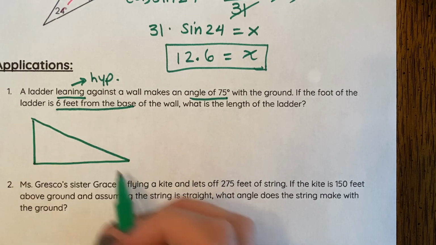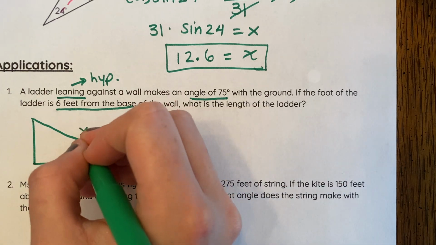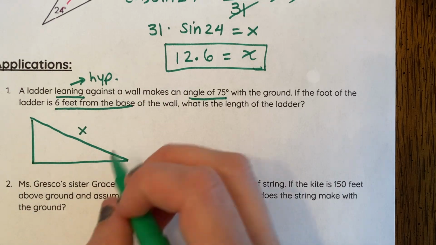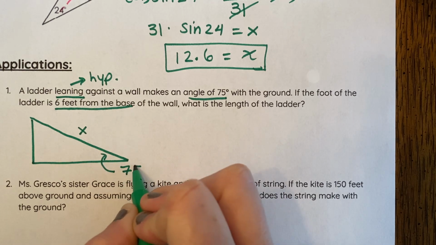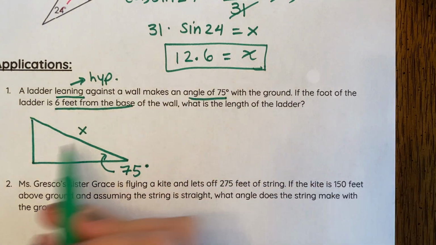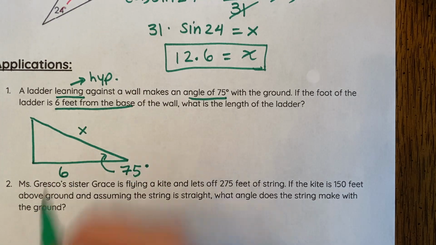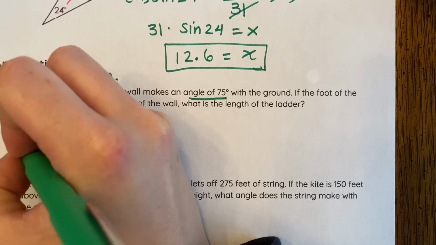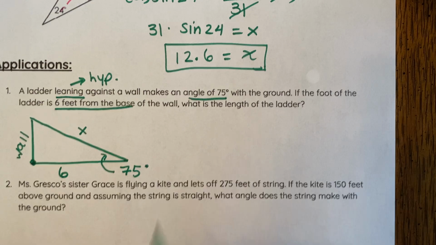we know that the ladder is leaning, and we want to look for the length of the ladder, so we're looking for x. We know that the angle that it creates is 75 degrees, and the foot of the ladder is 6 feet from the base of the wall. So this must be 6, because if this is the wall and this is the base of the ladder, it's 6. So we're going to use our trig ratios here to set this up.